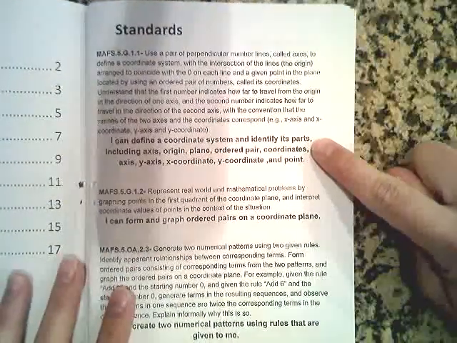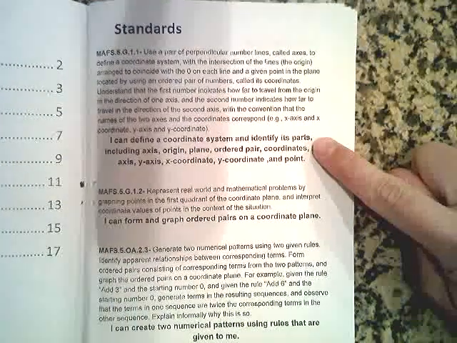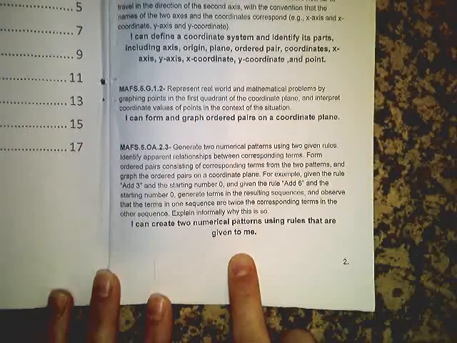These are all of those words that were associated with topic 14. When you get a second, go back, read over them, look at those I can statements just so you can familiarize yourself with what you need to know by the end of these two topics. So right now we're focusing on this standard, that I can create two numerical patterns using rules that are given to me.